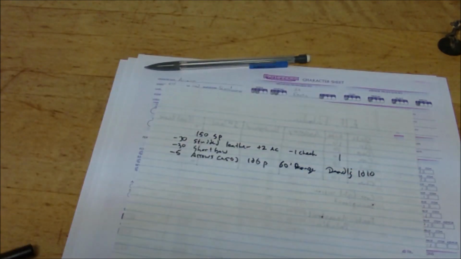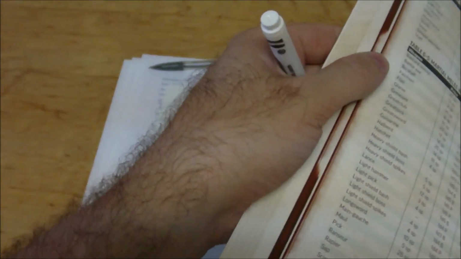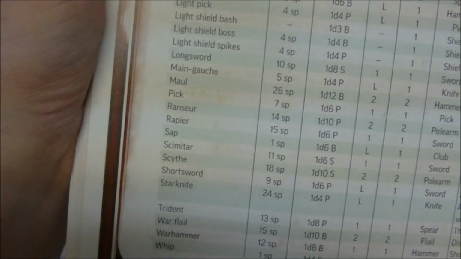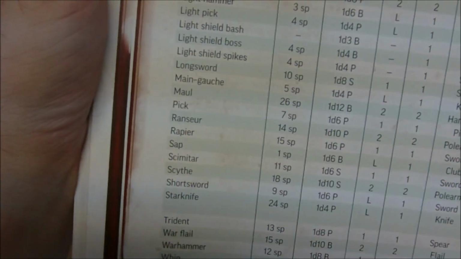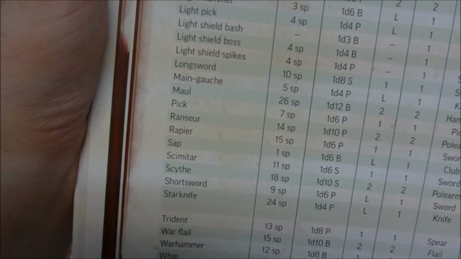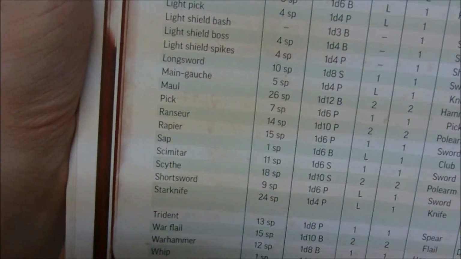Okay. I should also have some sort of melee weapons, so let's take a short sword. I guess they're both the same.